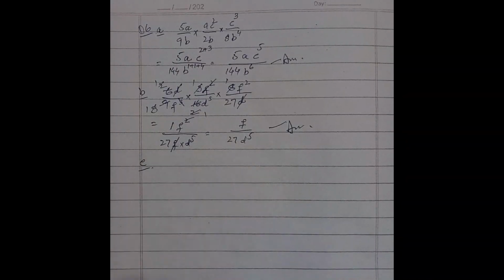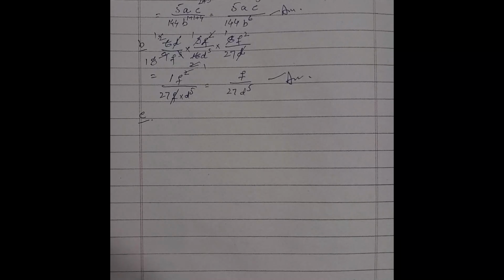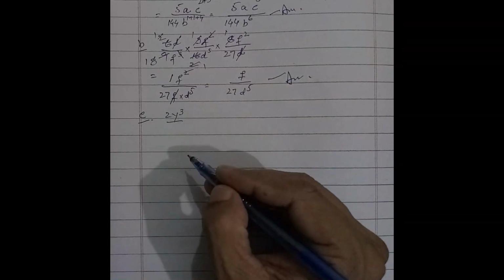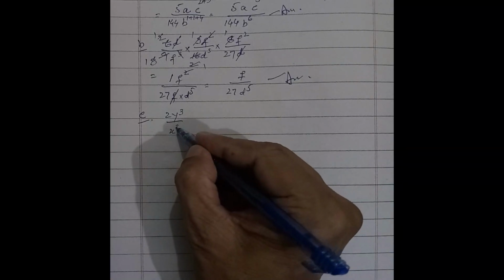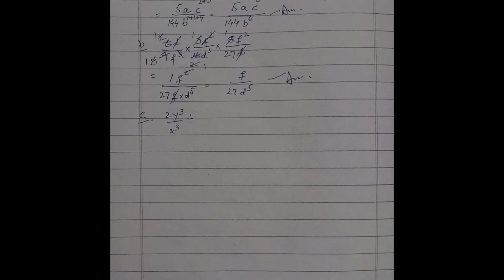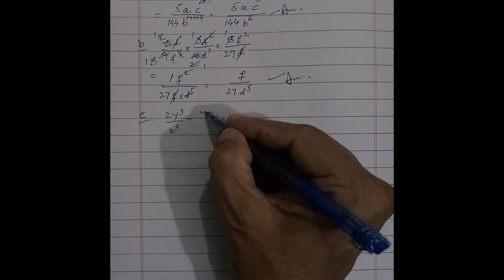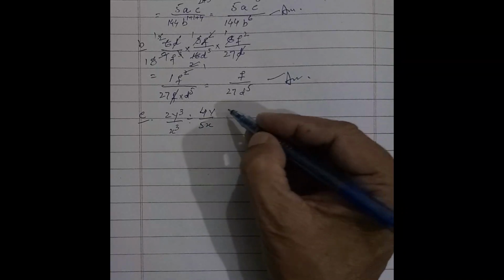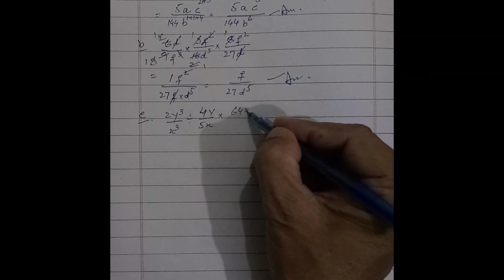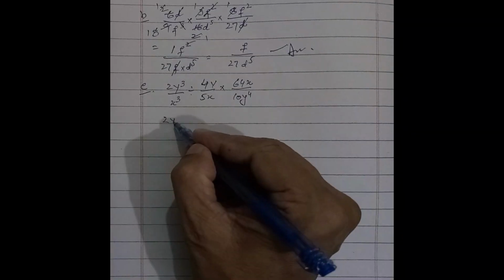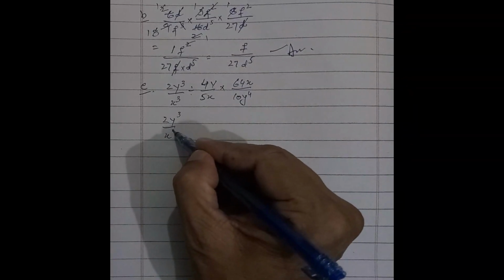Next, the C part, in which 2y3 over x3 divided by 4y over 5x multiplied by 64x over 10y4.